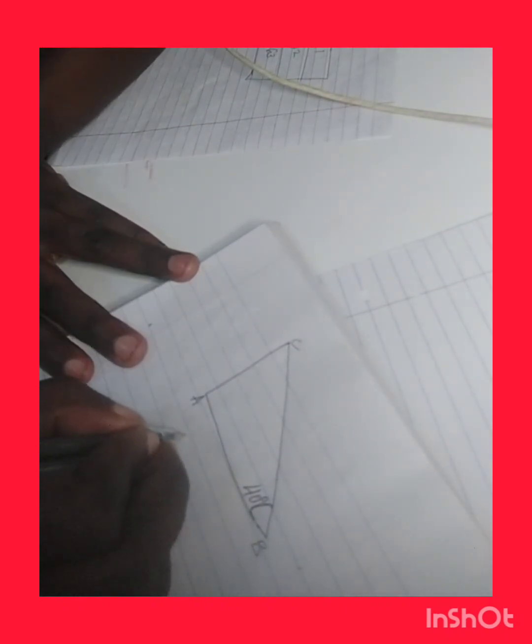So if I have an angle, I hope you know that one. This is the sign of an angle. So angle ABC is 40 degrees, and the length AB is 4 centimeters, and length CB or BC is 5 centimeters, and then the length AC is 2 centimeters.